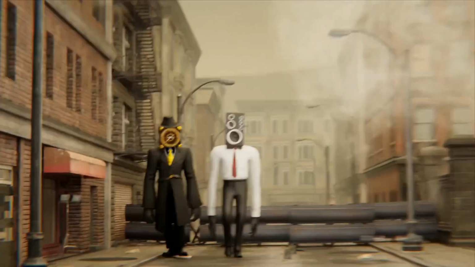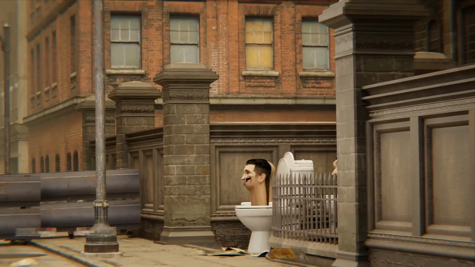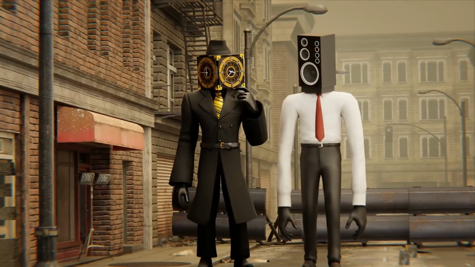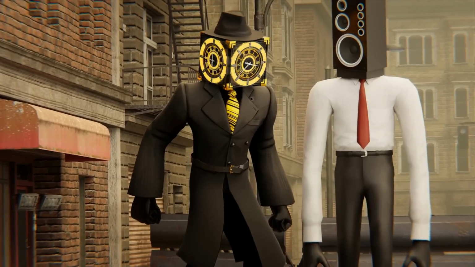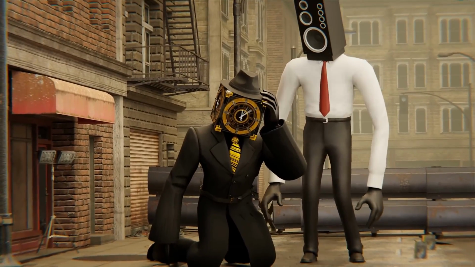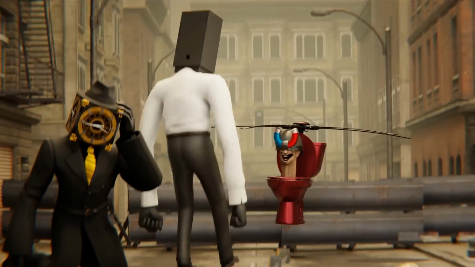Then we see a large Clockman and a large Speakerman. And we see a small gang of local gangsters who want to squeeze an expensive watch from the Clockman. And the Clockman points to his watch and wants to stop time. But it turns out that he didn't eat in the morning, and he doesn't have the energy to use his abilities. And suddenly, the leader of this gang appeared, Skibidi Magnet.